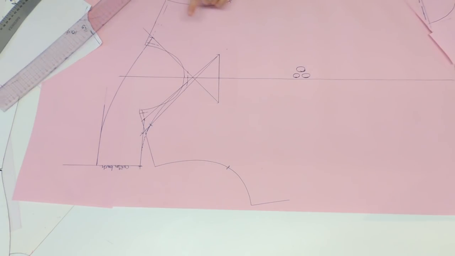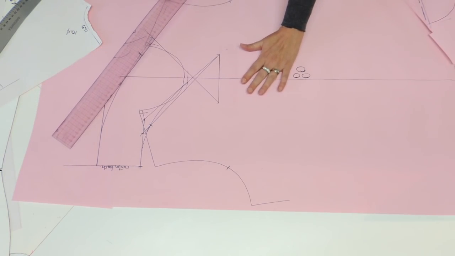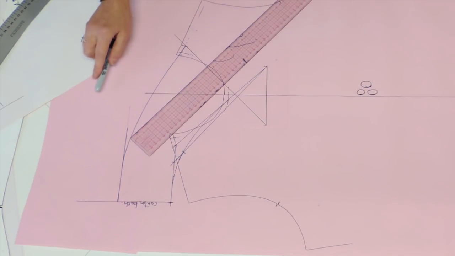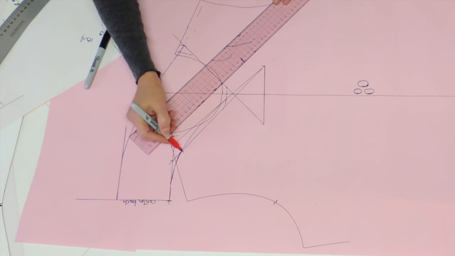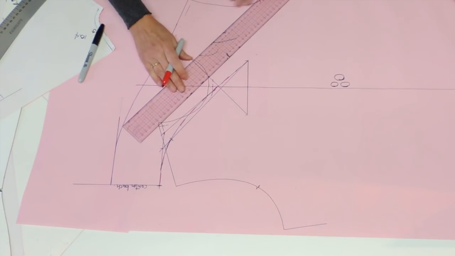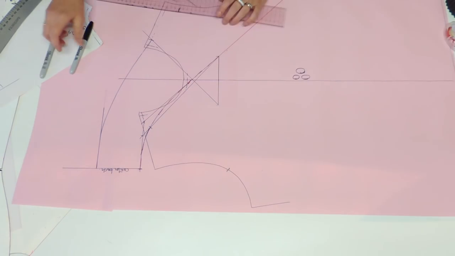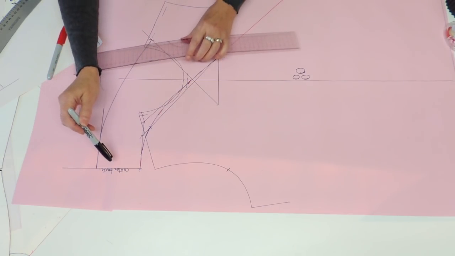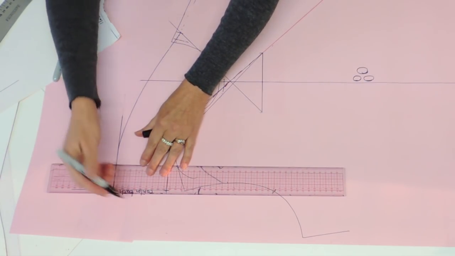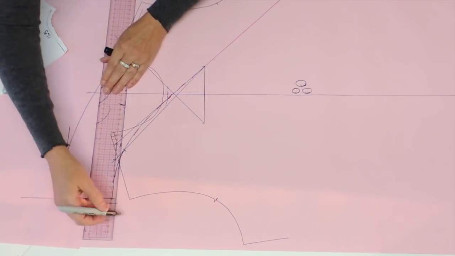Now, to be able to separate our two pieces, since I want to cut my front on fold, I'm going to ask you to take the final line. So my final line, if you remember, it's this one, the curved one, and we're going to continue this line until the side seam. Now we just need to put seam allowance at 2 areas: parallel to my center back, and a seam allowance parallel to my back neckline.